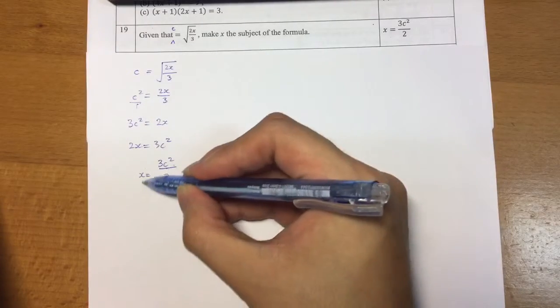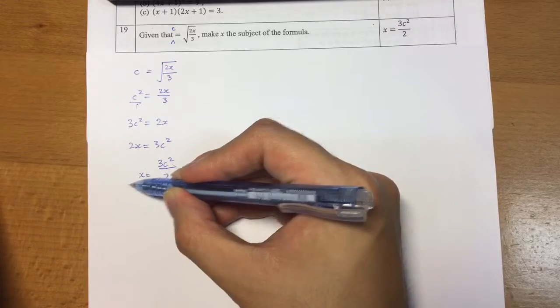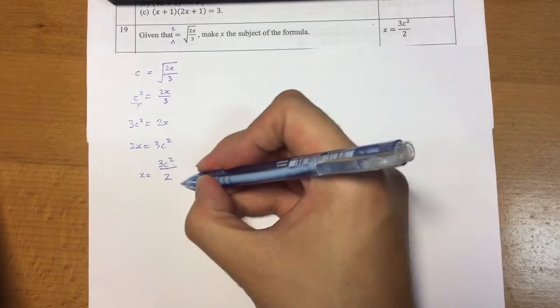X is the subject of the formula, where x is on one side and everything else is on the other side.